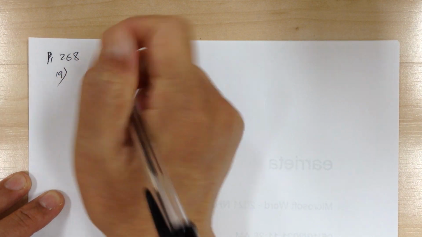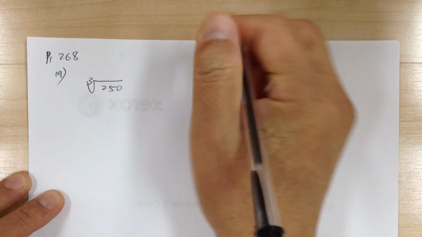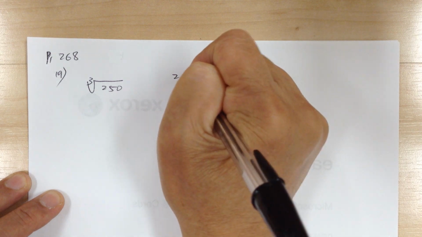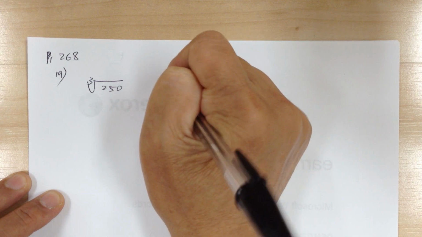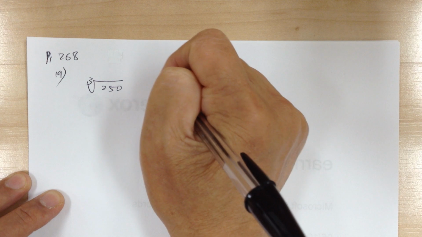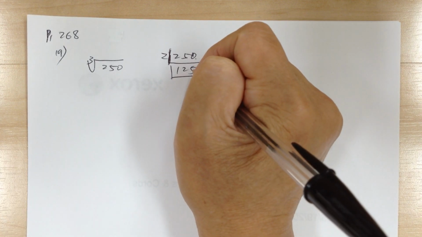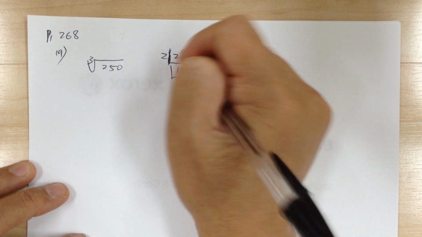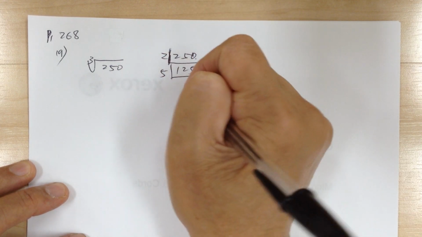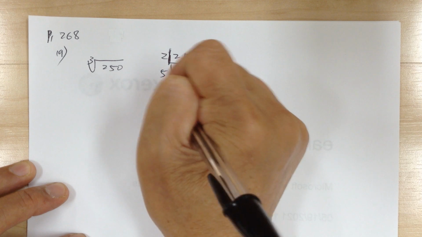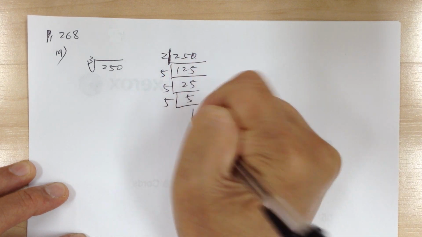You have cube root of 250. So you go off to the side, so you got 250. You can start with 2. So this is an even number, so you can divide by 2, so you get 125. Then you can try the 3. No, it's not going to work, so 5. Again, you try the prime numbers. So you try the 5, you get 25. Try 5, you get 5. Try 5, you get 1.